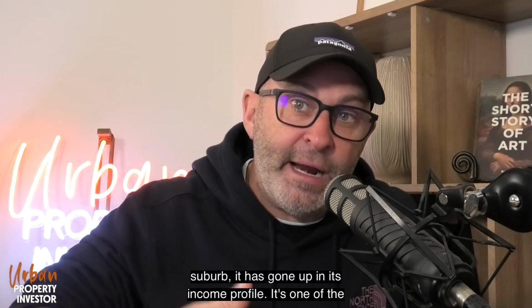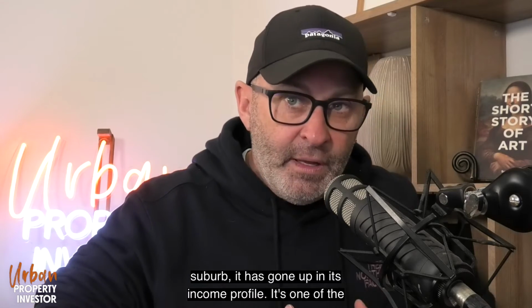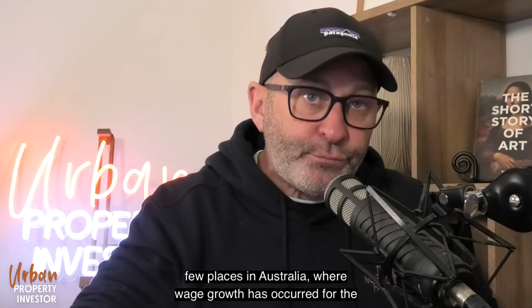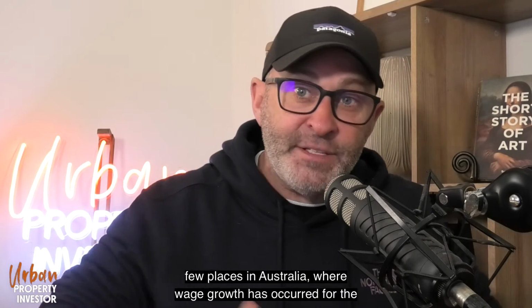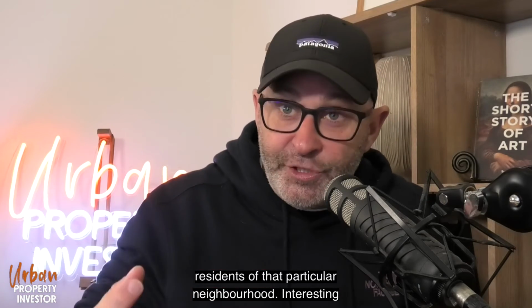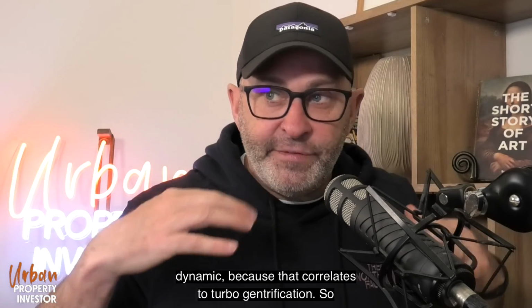It has gone up in its income profile. It's one of the few places in Australia where wage growth has occurred for the residents of that particular neighborhood. Interesting dynamic, because that correlates to turbo gentrification.